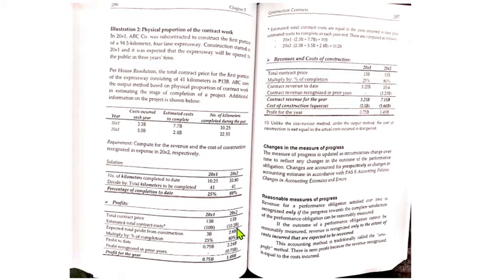For 20x2, how do we compute 10.2? Diba ang estimated total contract cost is the cost incurred to date plus the estimated cost to complete. So 2.3, ito yung na-incur ng 20x1, plus 5.5 na-incur ng 20x2 plus yung estimated cost to complete ng 20x2 na ang gagamitin mo kasi nasa 20x2 ka na plus 2.4, that is 10.2 billion.